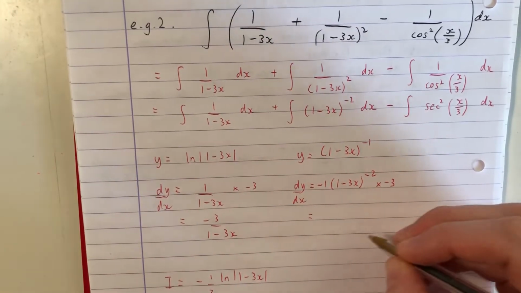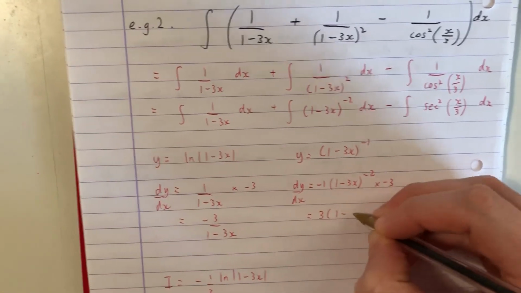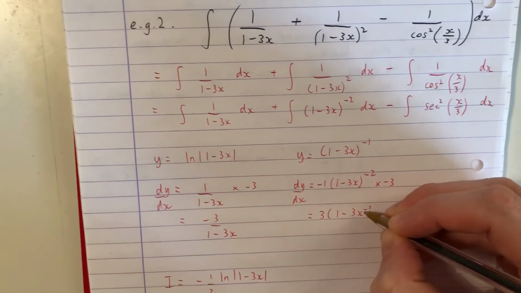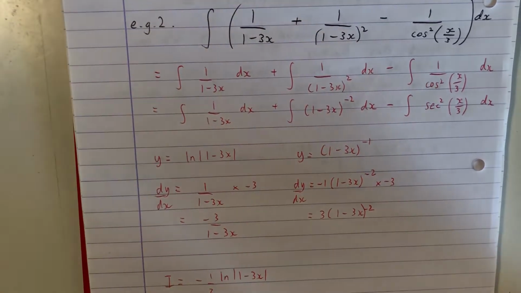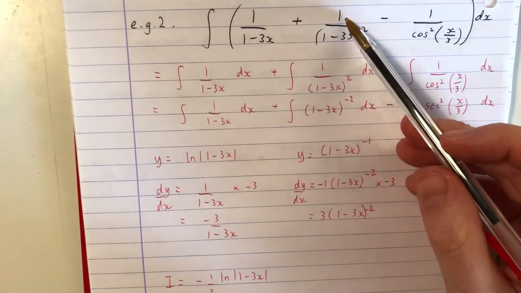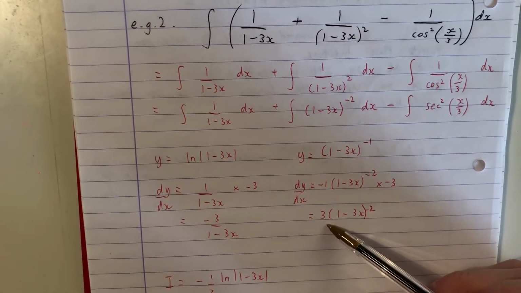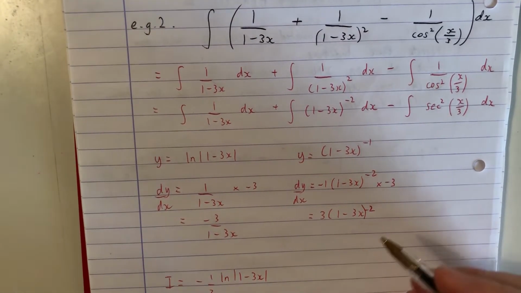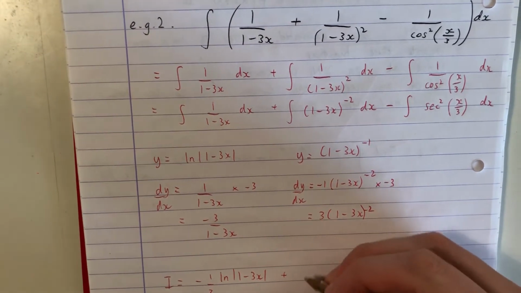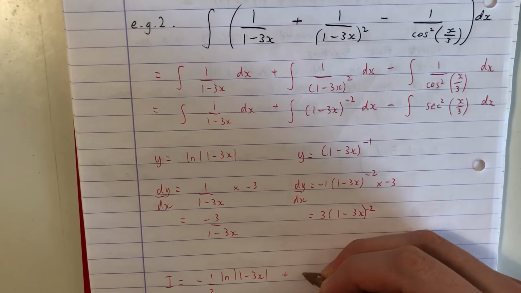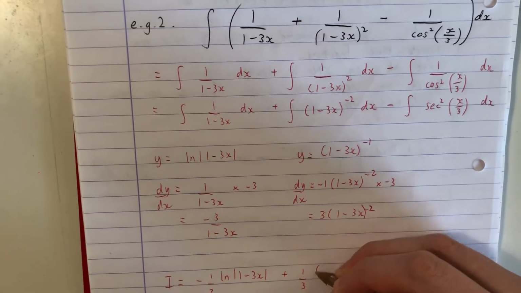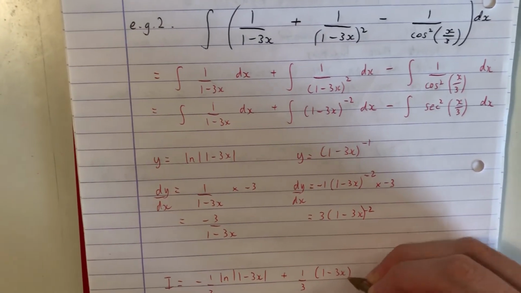Which is equal to positive 3 (1 minus 3x) to the negative 2. We wanted a 1 at the top. We've got a 3, so we're out by a factor of 3. So plus 1/3 of my guess, (1 minus 3x) to the negative 1.